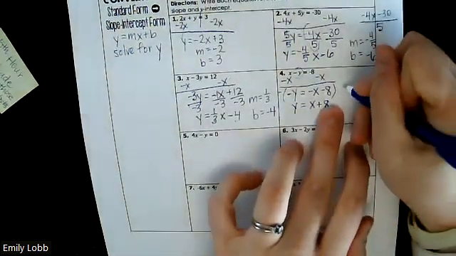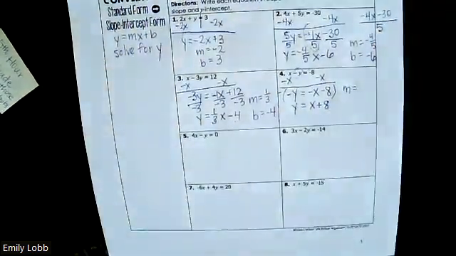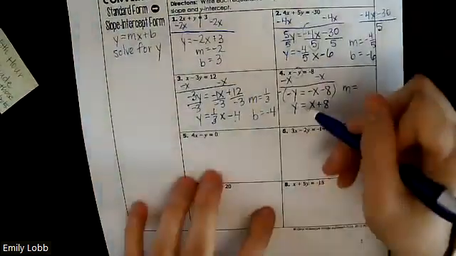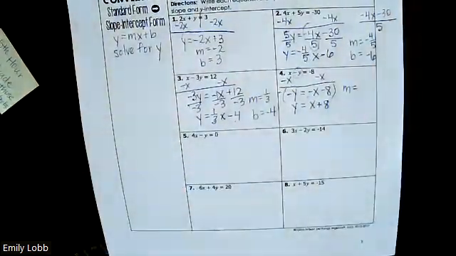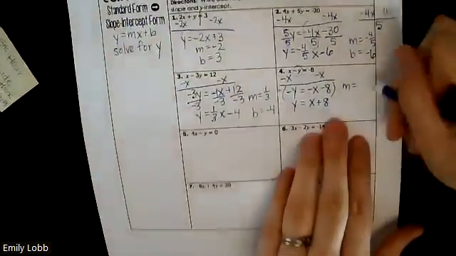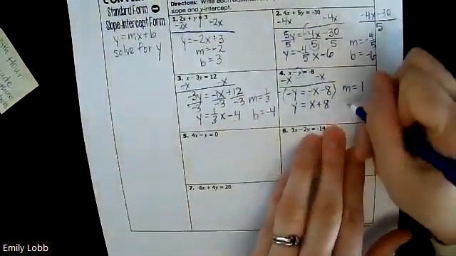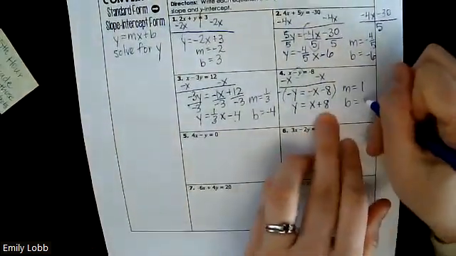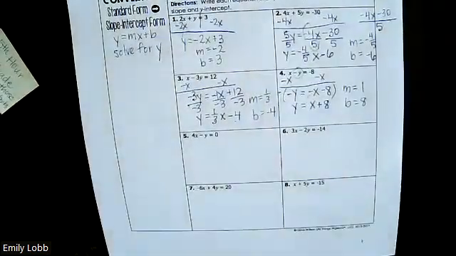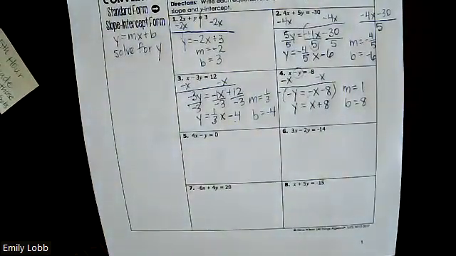All right, this is a tiny bit tricky. What's the slope here? What's m? What's the coefficient of x? It's that implied 1. Very good. And our y-intercept is that 8. That making sense?